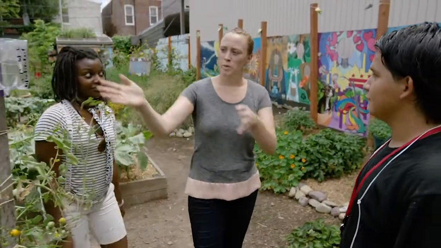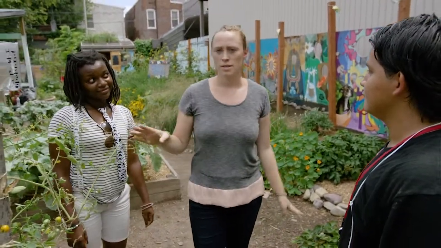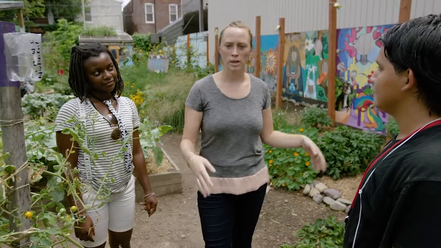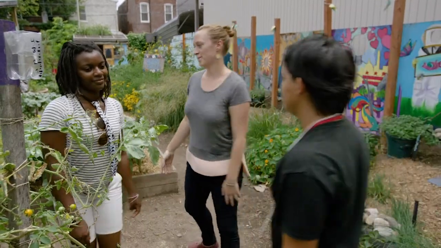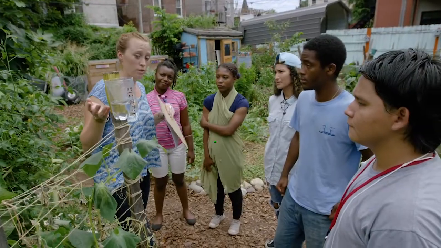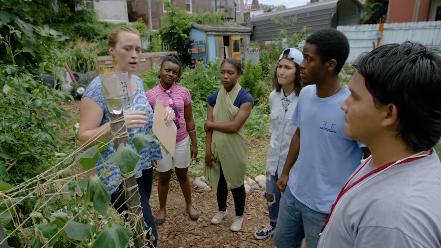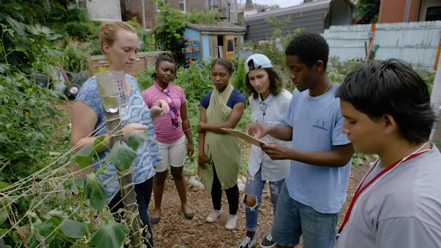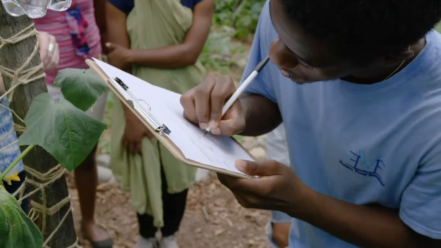As you can see, we've placed rain gauges all around the garden to get more accurate measurements. We want really accurate data, so we're going to take weekly measurements. All right, let's go. So it's been a week and we've collected some rain, so we're going to go ahead and record our measurements on our data collection sheet. Now that we've got the data, we can figure out exactly how much water our garden filtered this week.